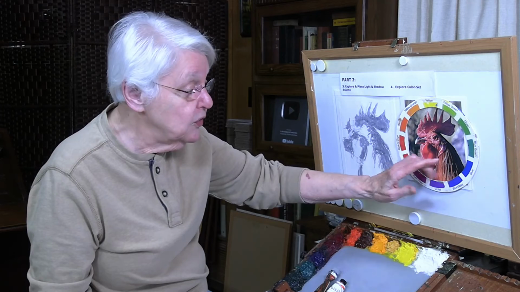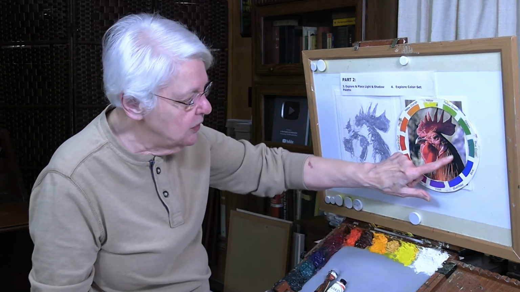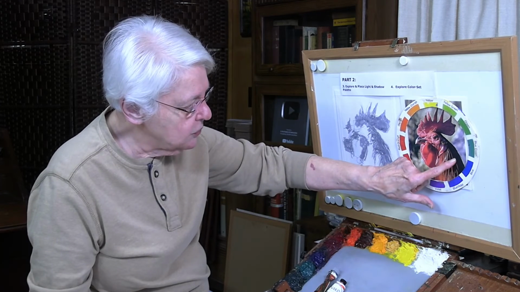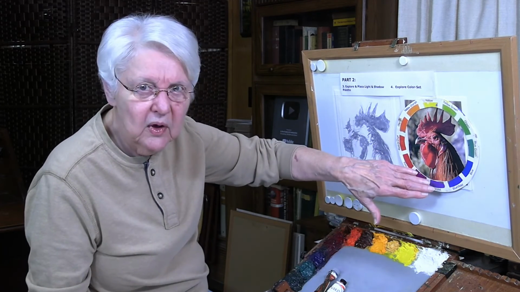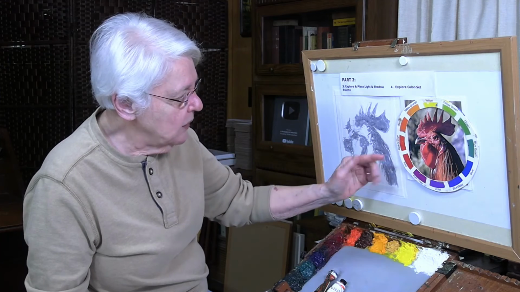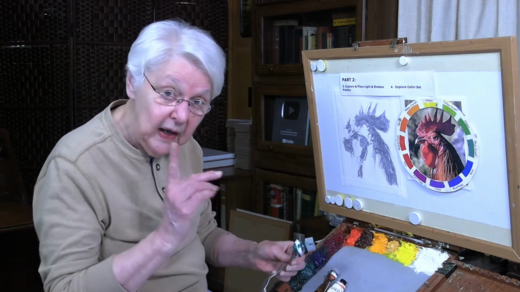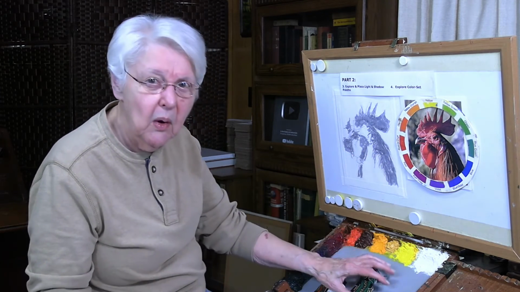And so that would be the next color I would choose. Why? I want to choose a color that's dark and transparent, so I have that ability to create these shadow colors right in here. Desaturate them and make them darker. And so I will choose that as my next color that will go on the palette.